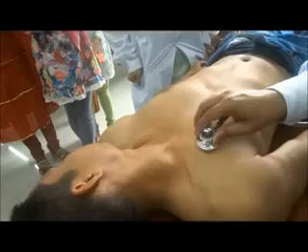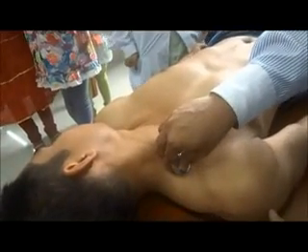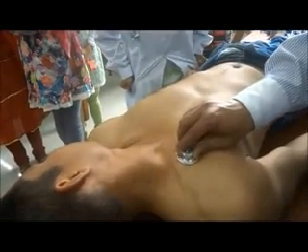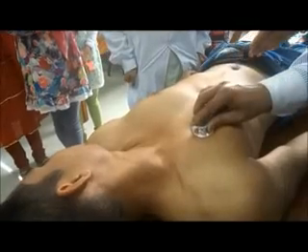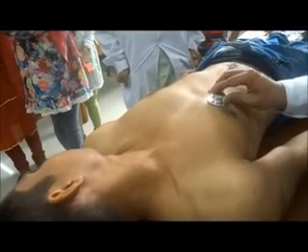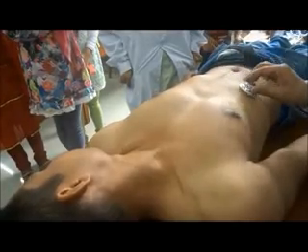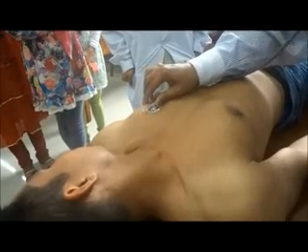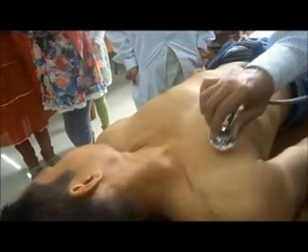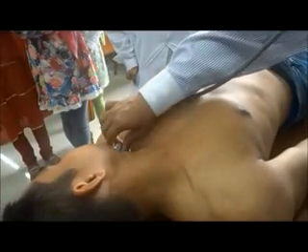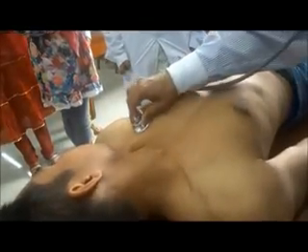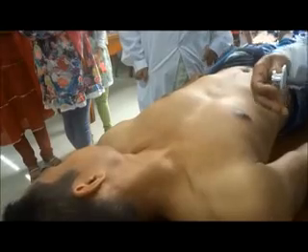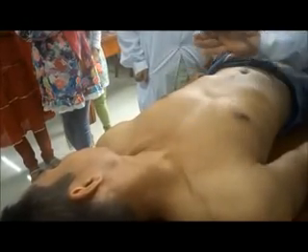You need to check from the apex also. You can tell the patient to take a deep breath. Yes, take a deep breath, and then check towards the mid-clavicular line. On the mid-clavicular line you can check this way, and both sides. You can also check from the apex, this side and then this side, comparing. But you must check both sides in the mid-clavicular line.